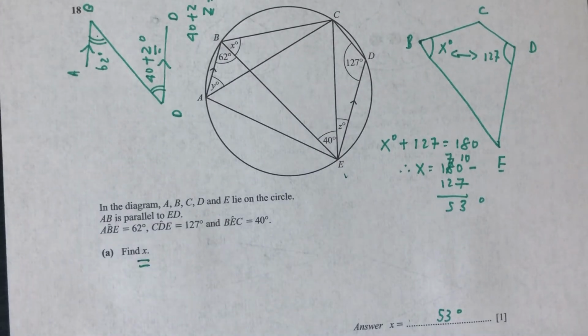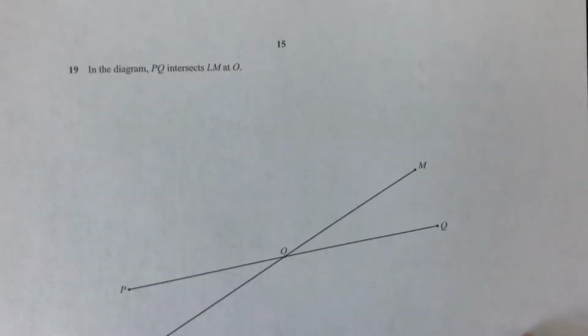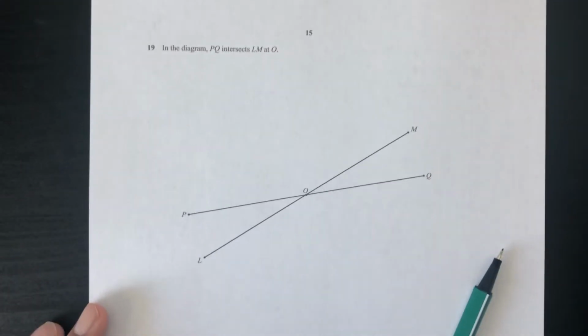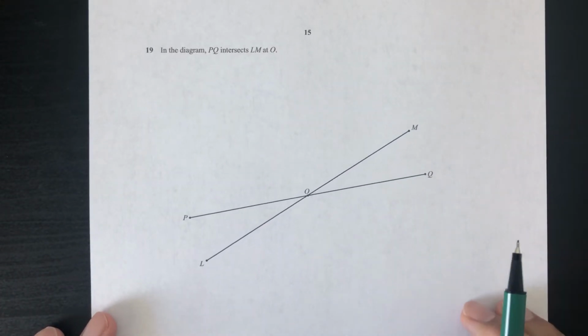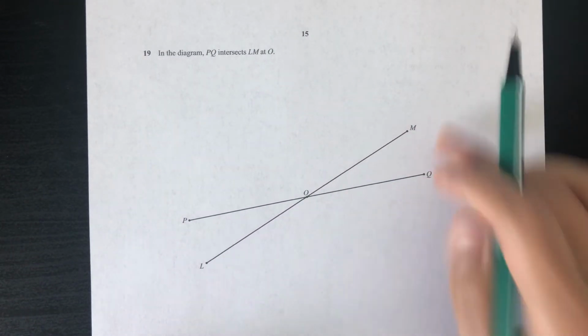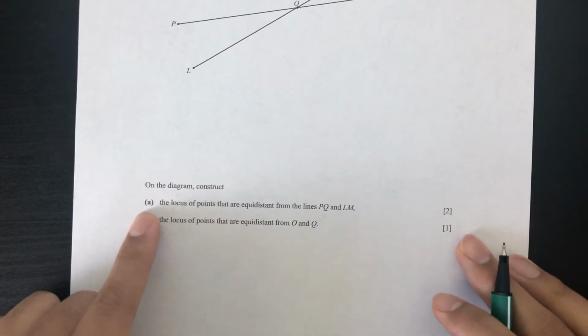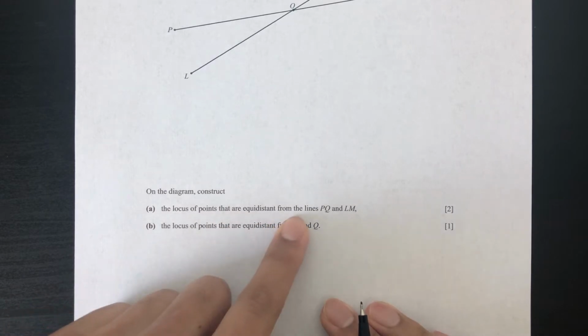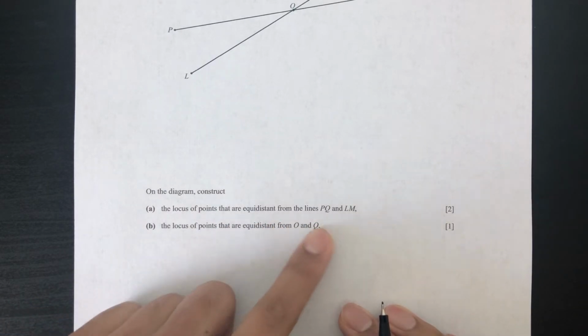Okay, that was it for question number 18. Now moving on to question number 19. It's a locus of points. Let's just get some more space so we can draw using a compass. So in the diagram, PQ, which is this line, intersects LM at point O. Okay, so question number 1. On the diagram, construct part A, the locus of points that are equidistant from the lines PQ and LM.